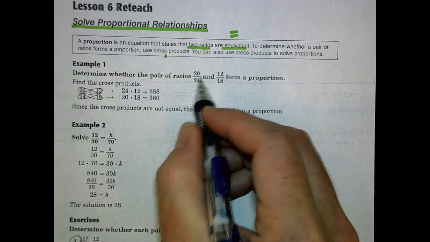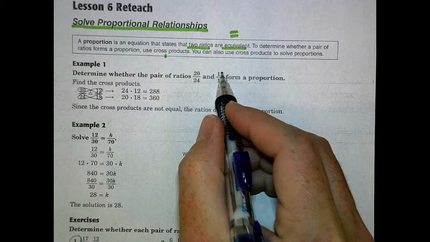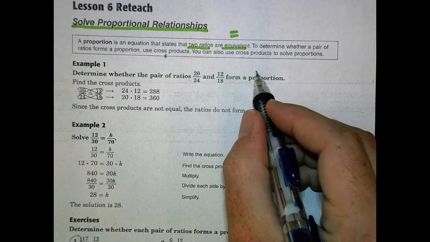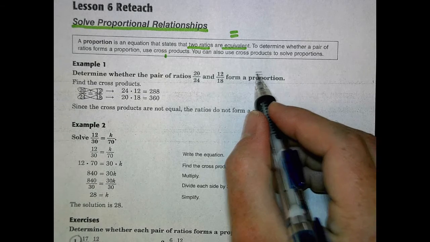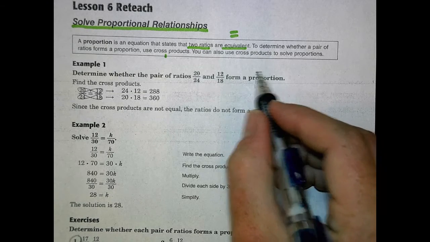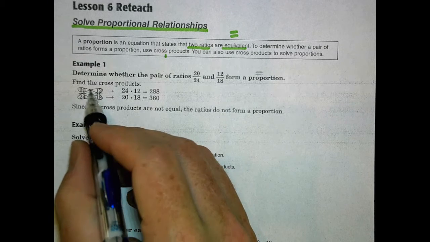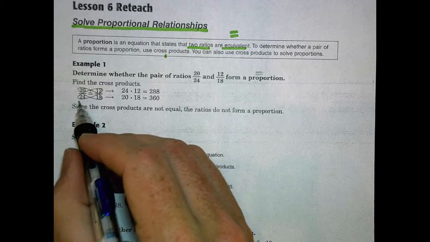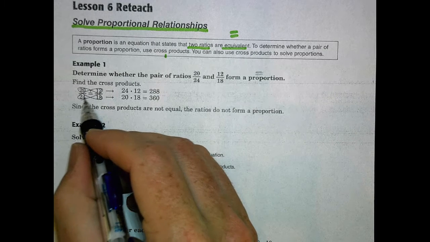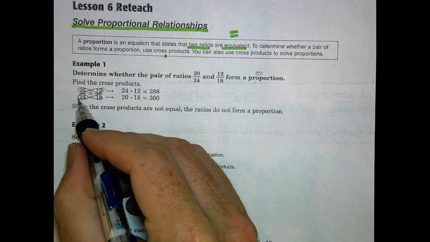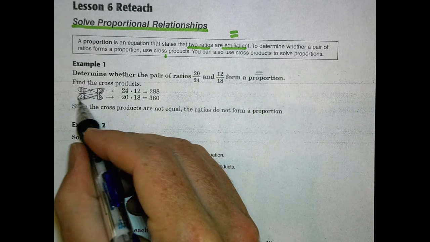So determine whether the pair of ratios 20 over 24 and 12 over 28 form a proportion. So again, proportion means that they're going to be equivalent, or essentially if you were to reduce them down, they're going to be the same. Okay, so they give you an example here of 20 over 24, and it says use cross products, meaning you're going to take the denominator of one and multiply it by the numerator of the other. That's what a cross product is.